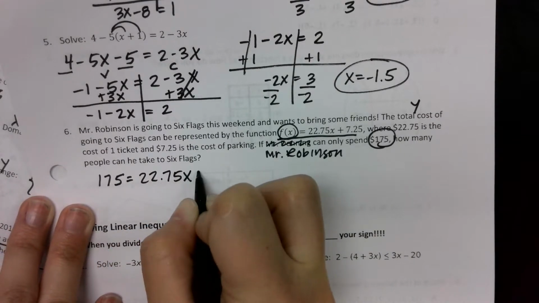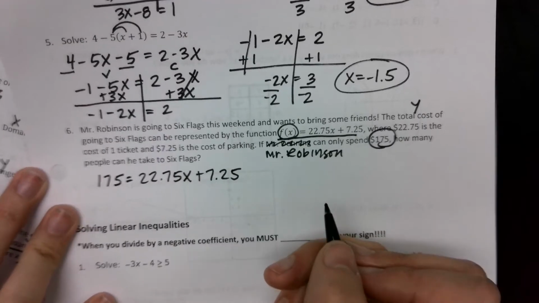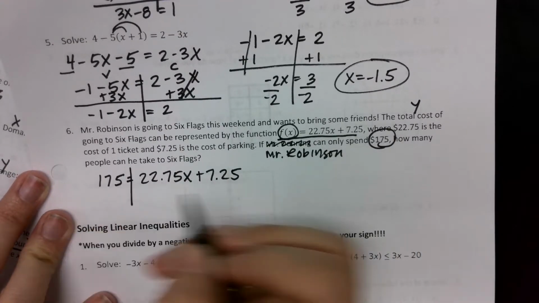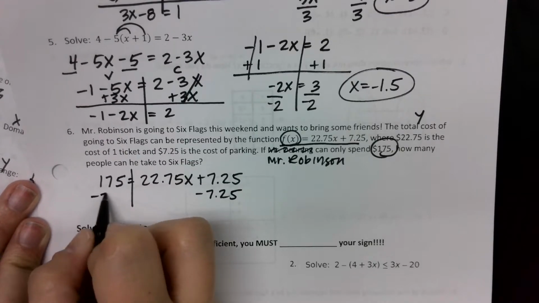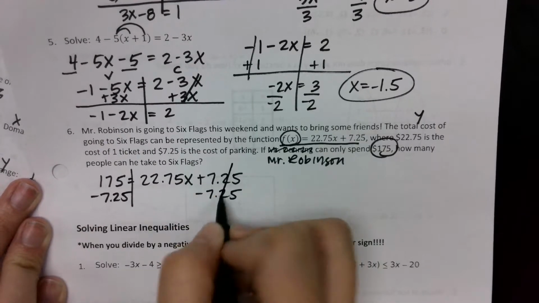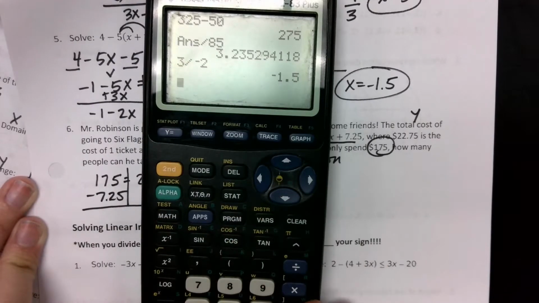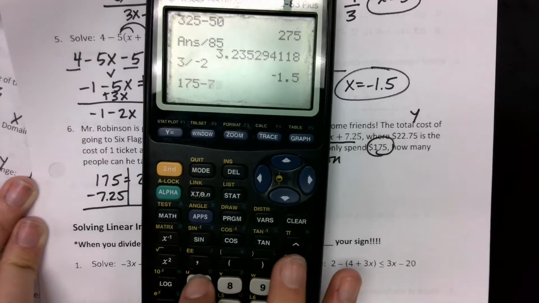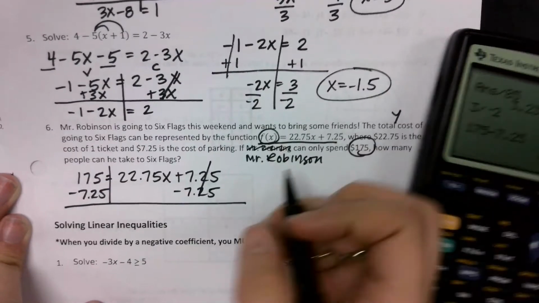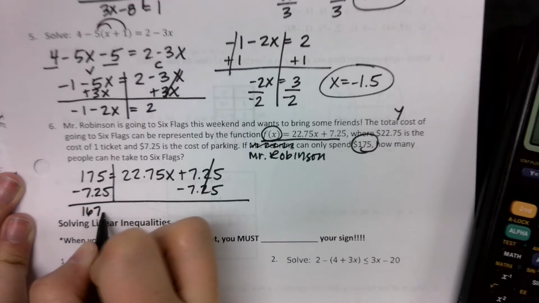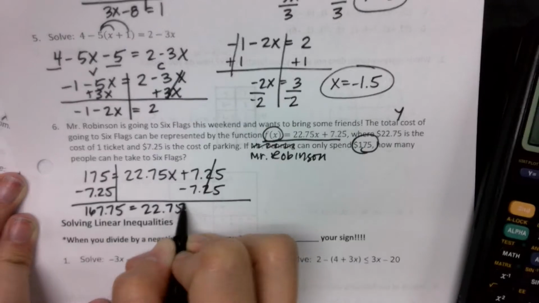22.75x plus 7.25. Now I'm just going to use inverse operations. Minus 7.25, minus 7.25. 175 minus 7.25, 167.75 equals 22.75x.